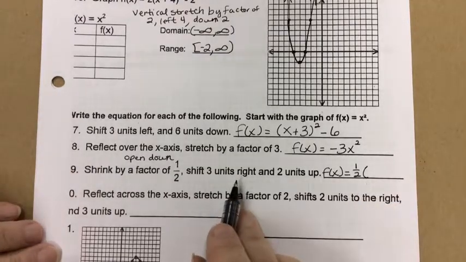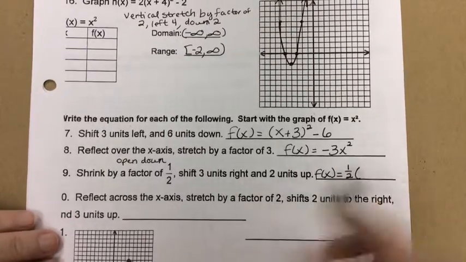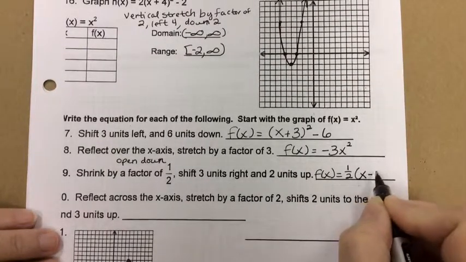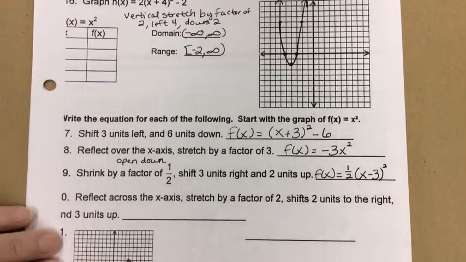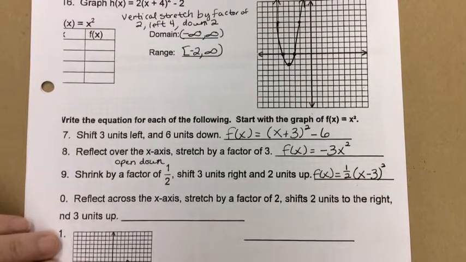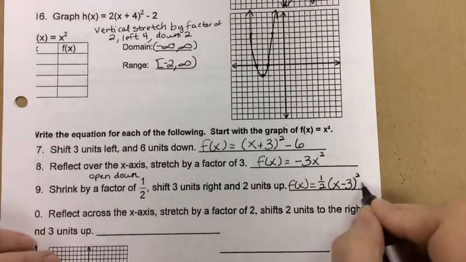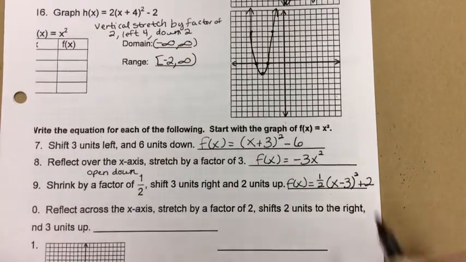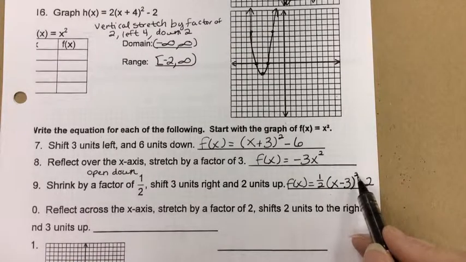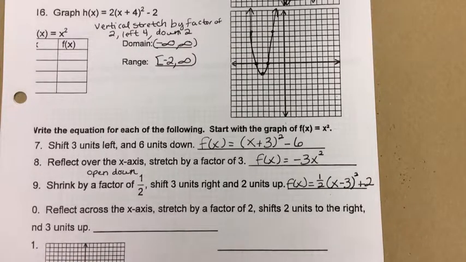Right, I would think means plus, but remember when it's in parentheses, you do opposite. So it would be x minus 3, close your parentheses, and don't forget to square it. That's where we get the x squared from to make it quadratic. And then 2 units up, I do plus 2 at the end. So a common mistake is to forget that squared there. Don't forget to do that.